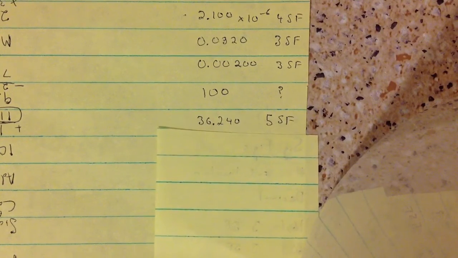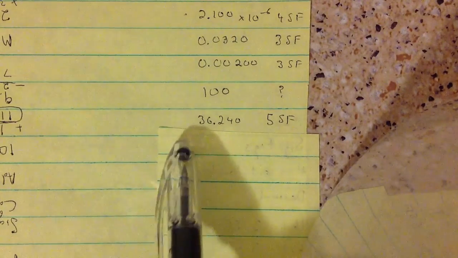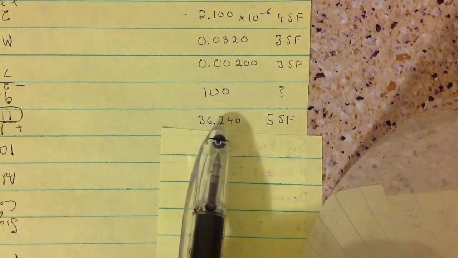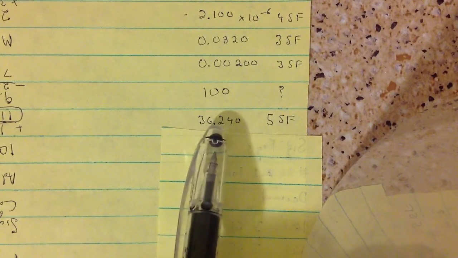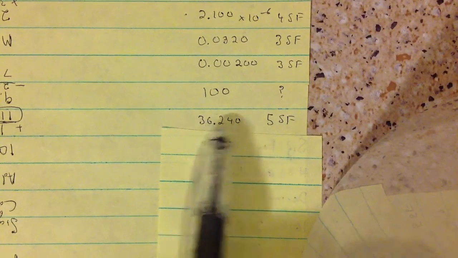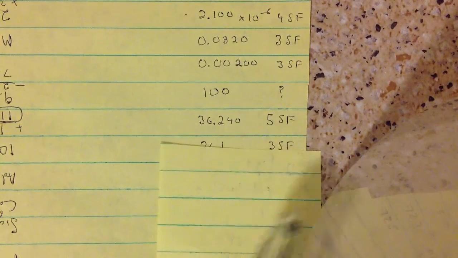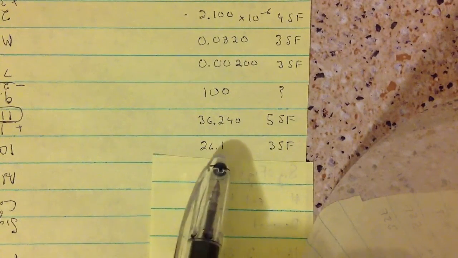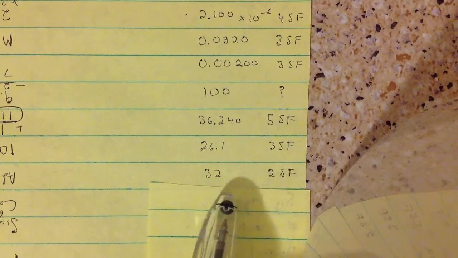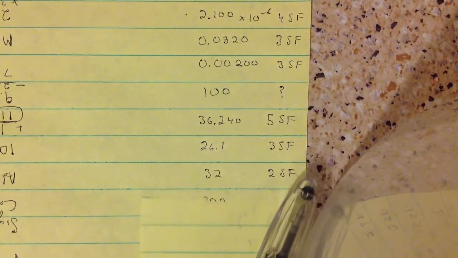So the next one, 36.240. All these numbers are non-zero, making all of them significant. And since there's a decimal point, any zero to the right is significant. So that makes 5 sig figs. 26.1, all these are non-zero, making it 3 sig figs. 32, both are non-zero, so it's 2 sig figs.